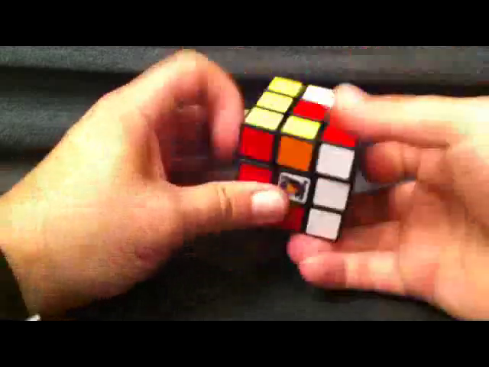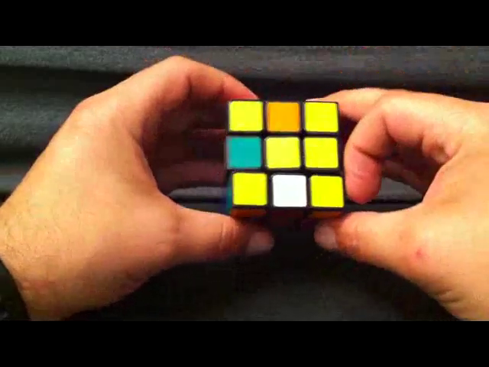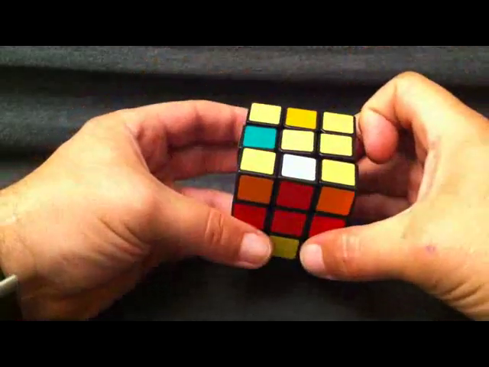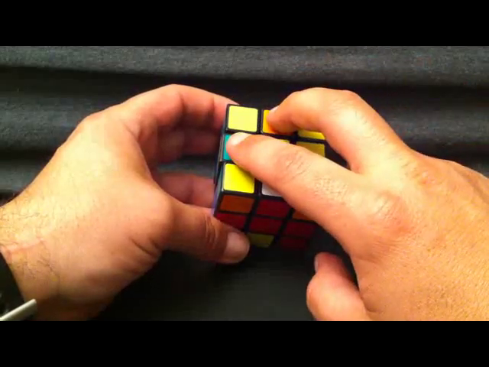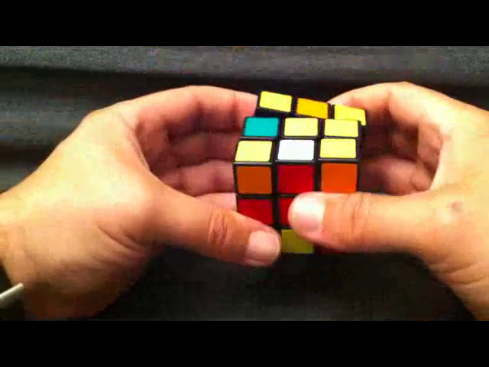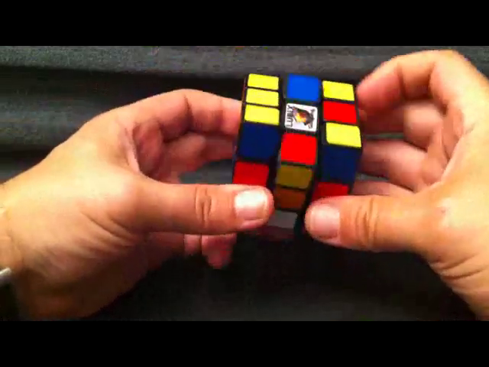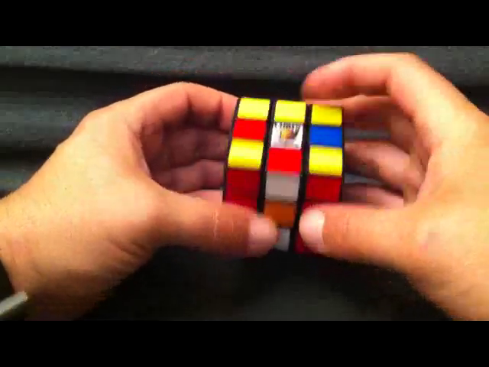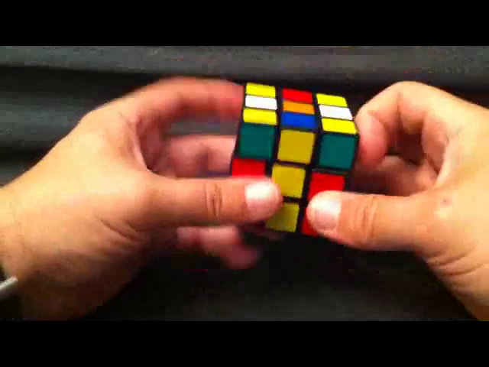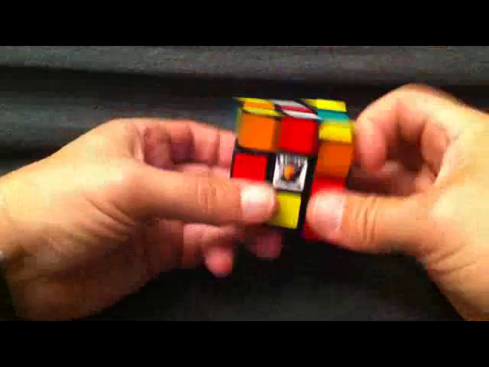Actually, here's an interesting one. Some of these cases are very, very quick to solve and very, very easy to remember. So here's 2 cattywampus unoriented edges here, and then 2 on the bottom. This one's really easy. M prime U, M prime U, M prime U. Did you guys see that? There's my arrow. Let me do that again.